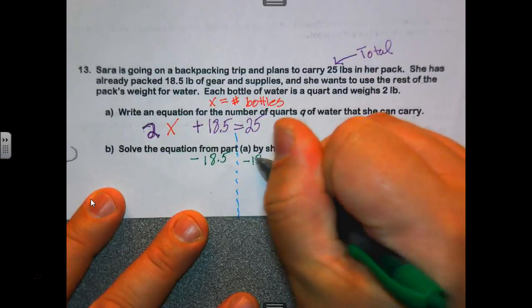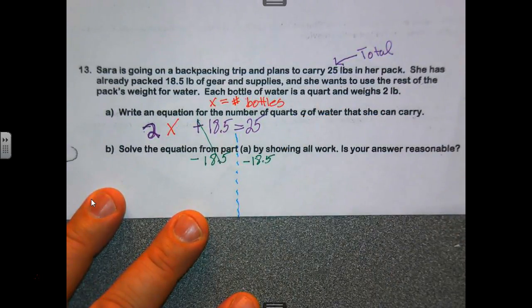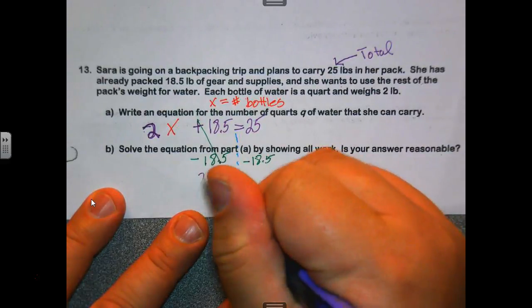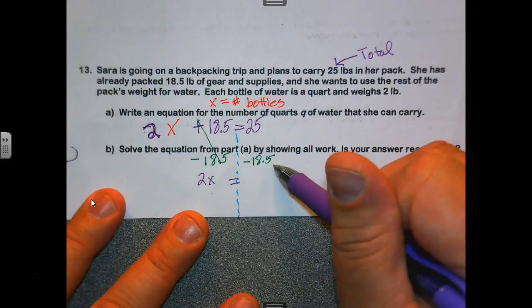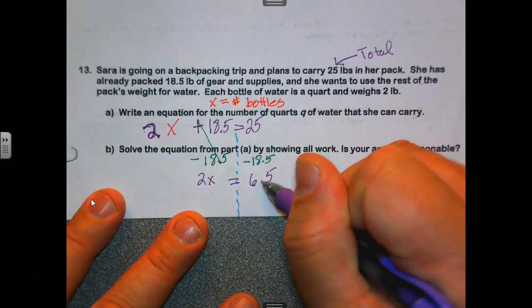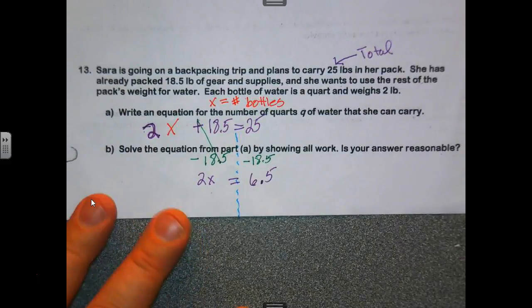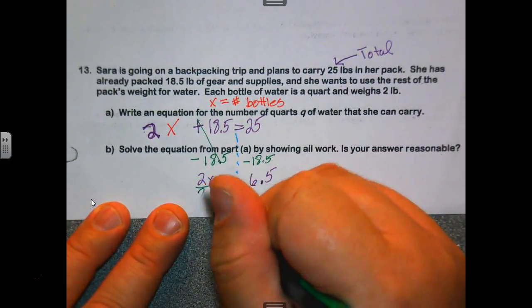Subtract 18.5. These add up to 0. I have my 2x. 25 minus 18.5, 6.5, good. And I'm going to have to divide both sides by the coefficient, 2.